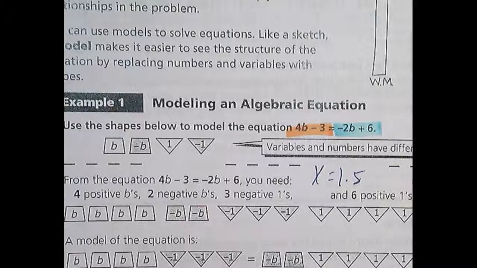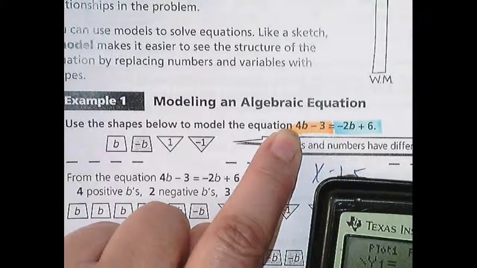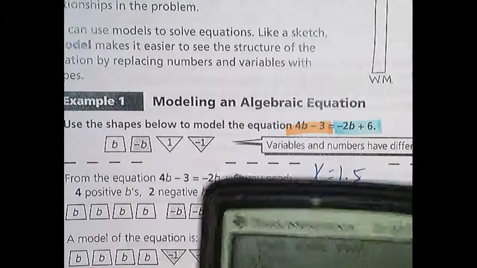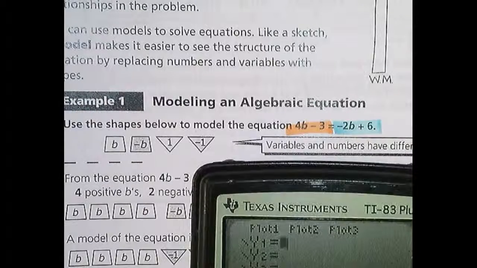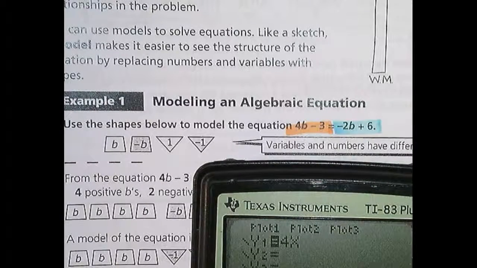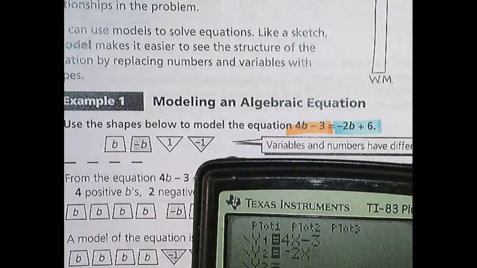So you notice I've got it highlighted. There's a reason for highlighters. They're definitely not for coloring. So I'm going to type in 4b, and I can't type in a b. For those of you that do, that's great, but do you have a b axis? You might want to use X. So how about 4X minus 3? And that's in Y1. And then how about, by the way, negative 2X plus 6.